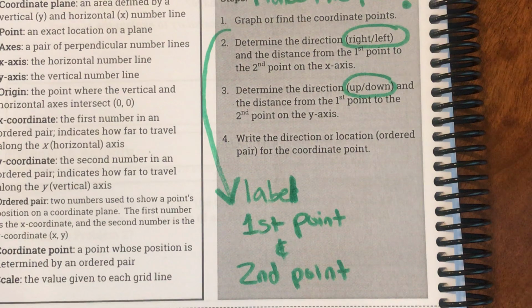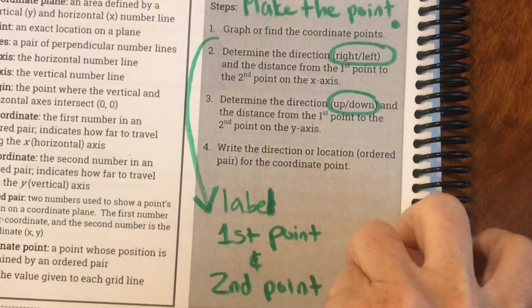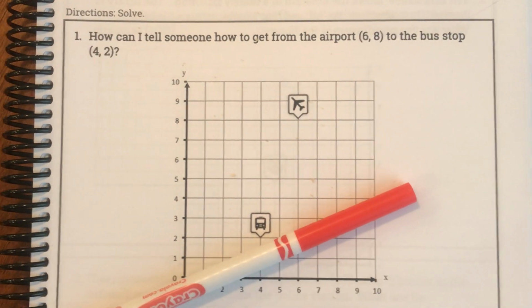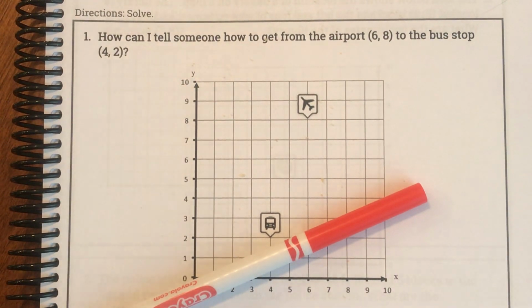Okay, and then our final step says we're just going to write the direction or the location ordered pair for the coordinate point. Okay, so what does this actually look like? Okay, so I'm going to turn mine over, and I grabbed my red pen, ladies and gentlemen, so you can set down your pencil. And let's read my first question.